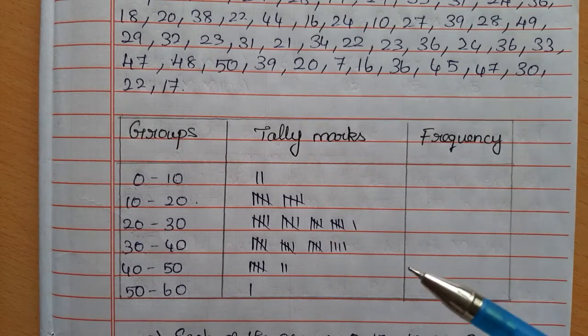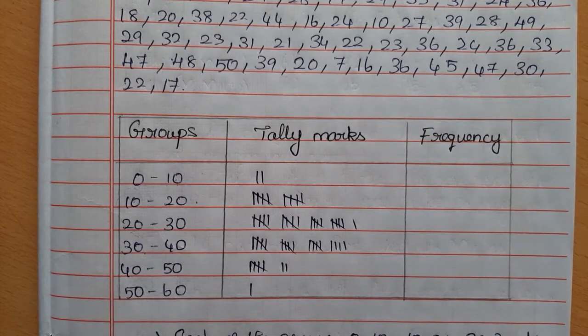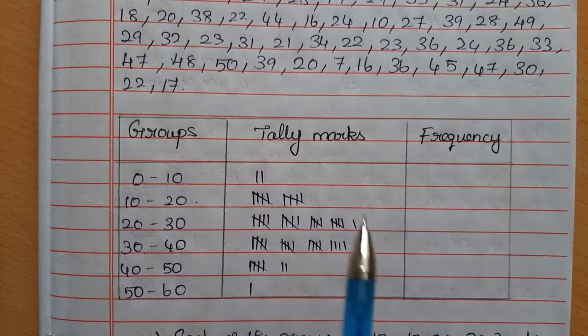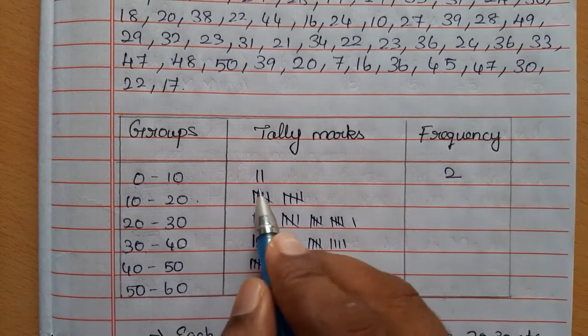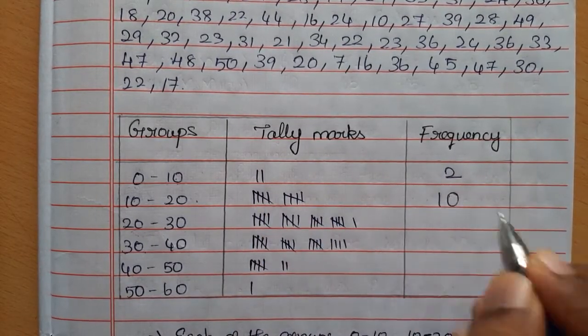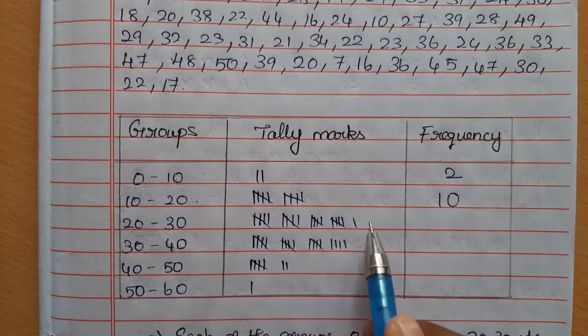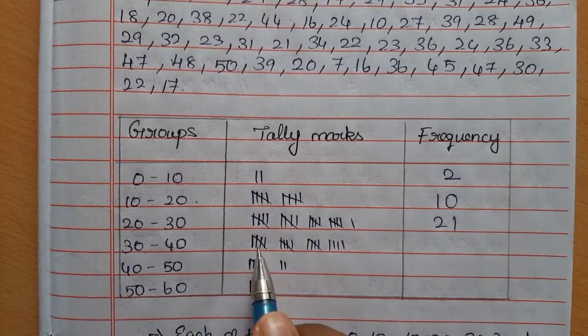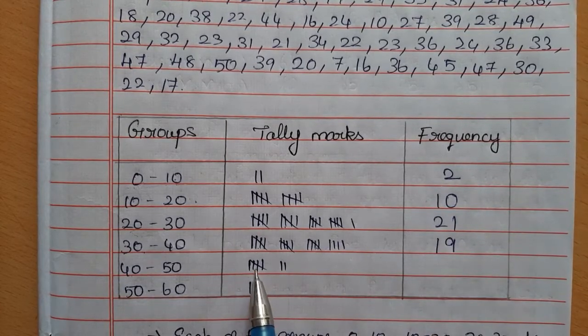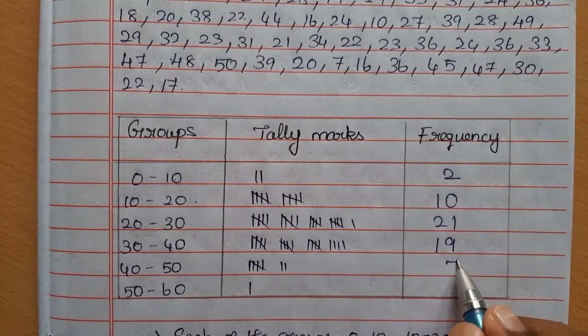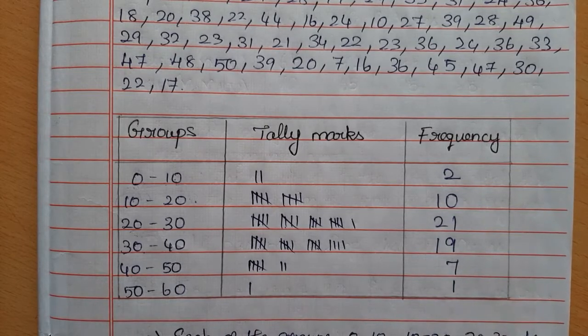Like that I will fill in all the tally marks. Here I filled in the tally marks for each group. Clear? With the tally marks we can write the frequency. There is a 2 for the first group, and next you can see this is a 5 and this is a 10. Here 5, 10, 15, 20, 21, 5, 10, 15 and 4, so it is 19, and 5 and 2 it's a 7 and only 1.